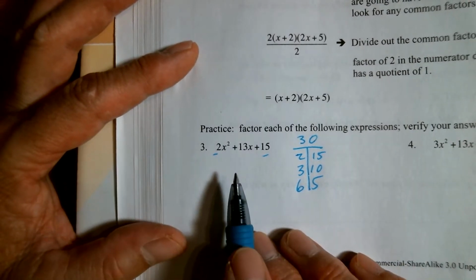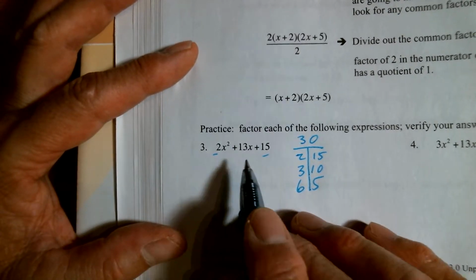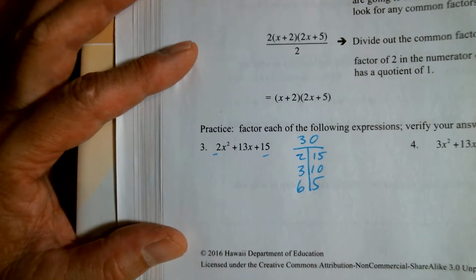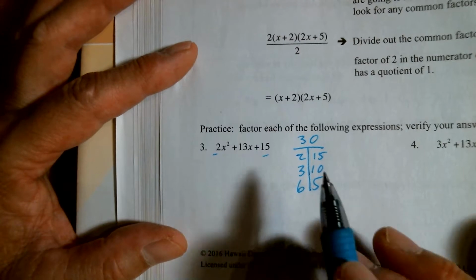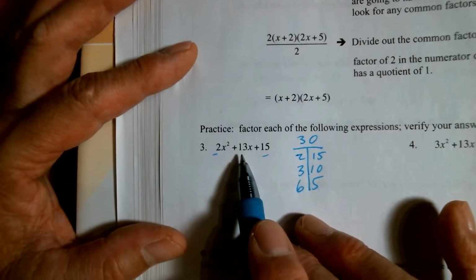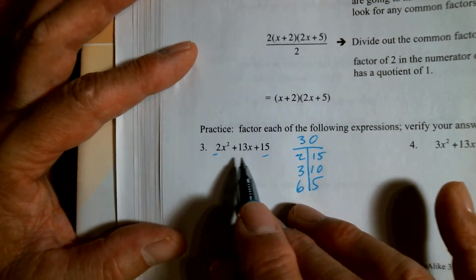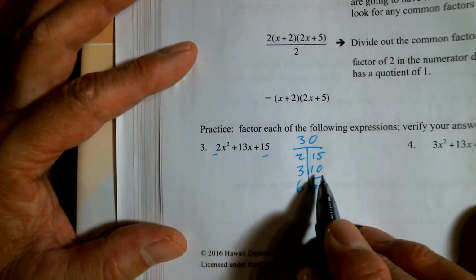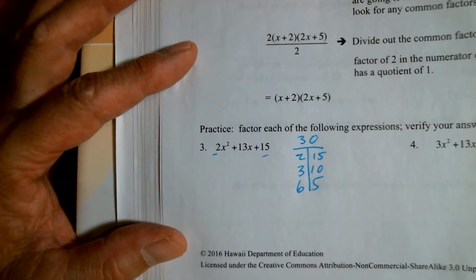Now the next step: I see a positive and a positive, so it has to be all positive numbers. You can't have a 2 minus 15 to get 13. It has to be all positive. So 3 plus 10 is 13, so we'll use 3 and 10.